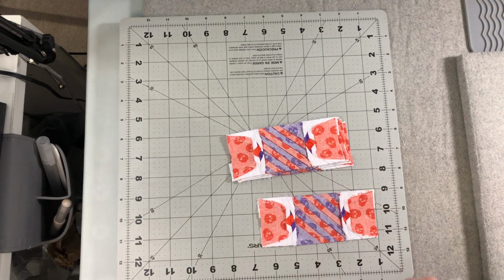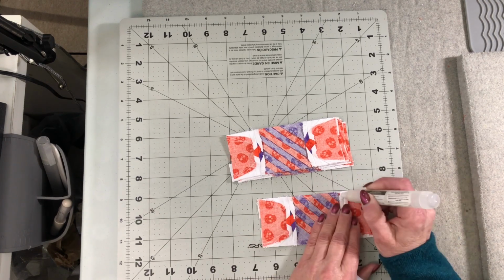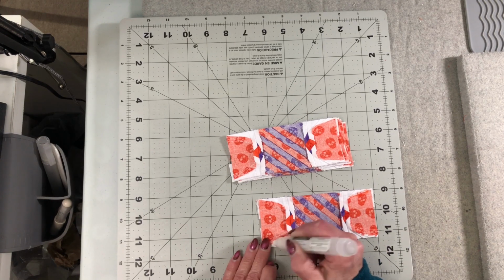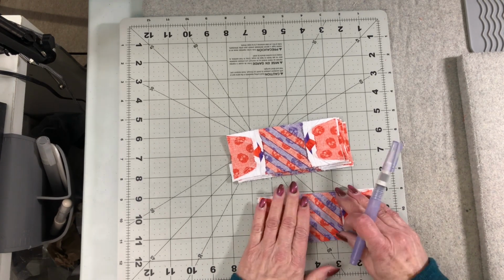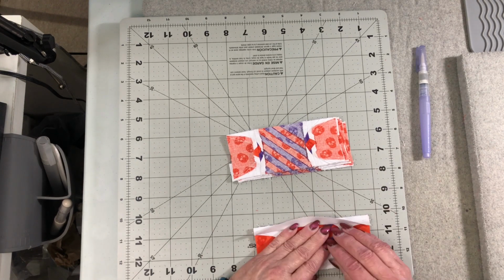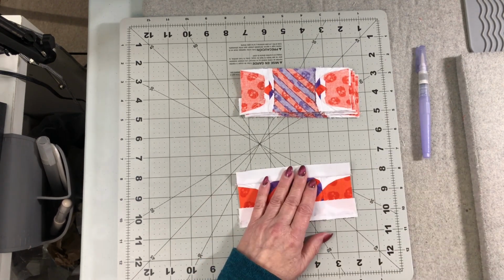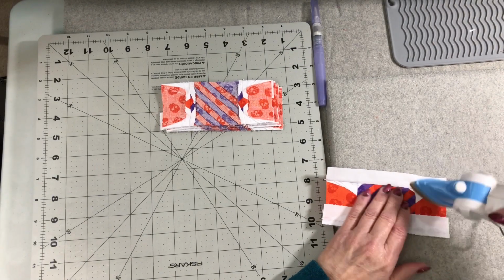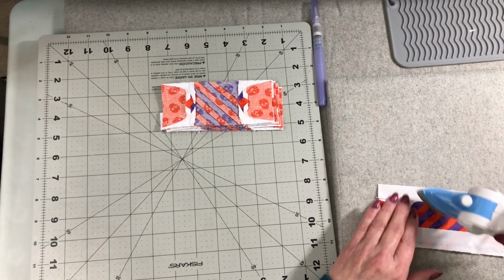And I've done that already, and now I'm going to use my Easy Press pen, and I am going to switch to the other water brush to do this, but I started out using the Easy Press pen. And just running that along the seam line. These ones don't have to be as moist as the other seams because I'm pressing them to one side.